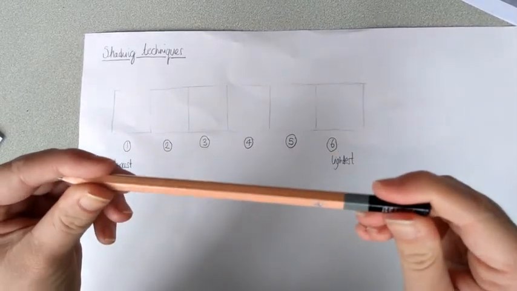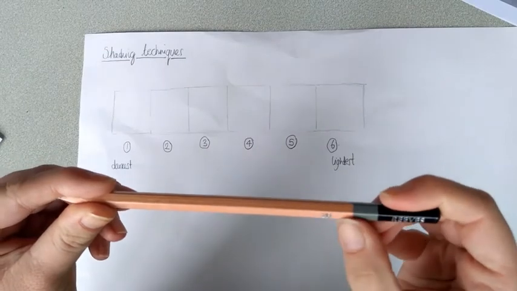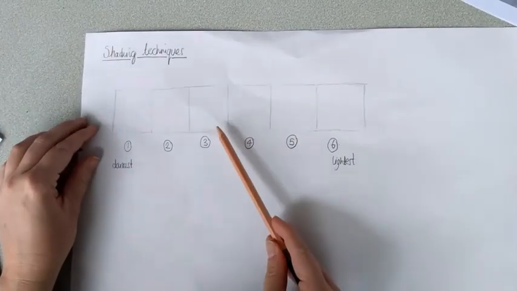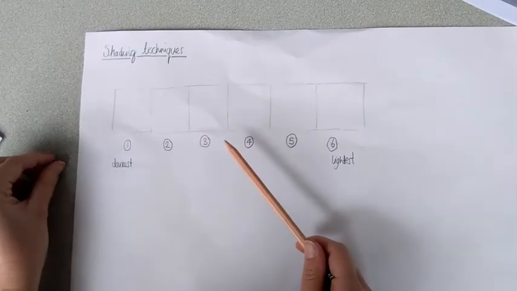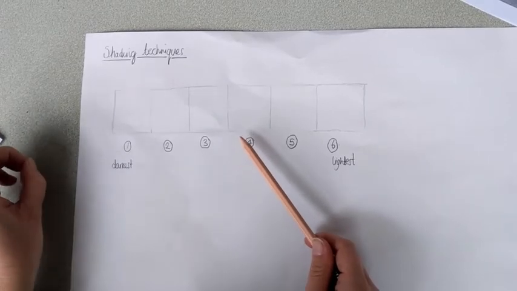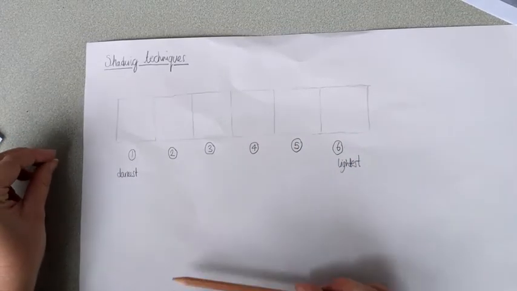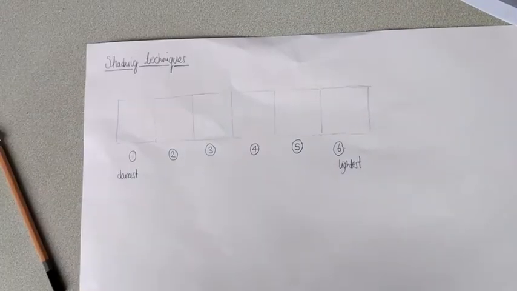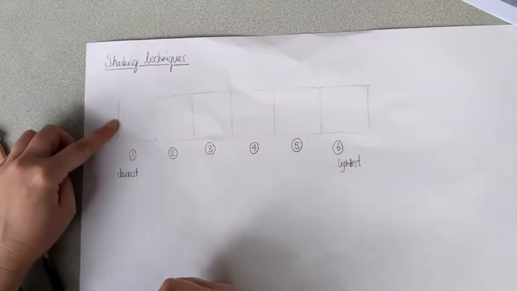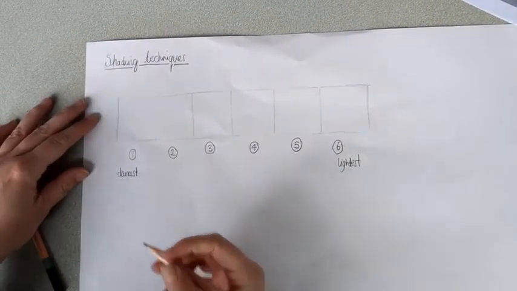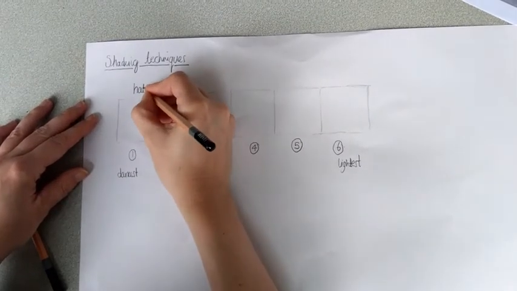And I'm going to start off using my B pencil for the darkest shades, and I will then swap over and use my H pencil to create the lightest shades. So for box number 1, we are going to use the style hatching.